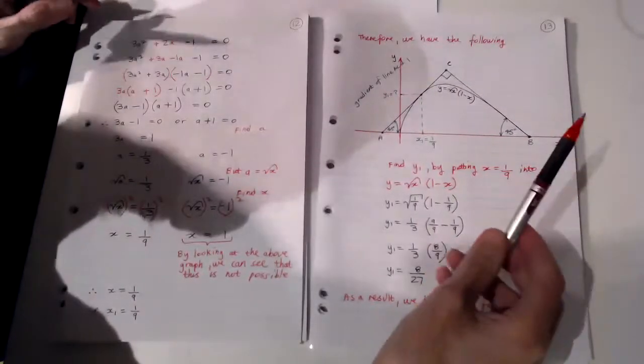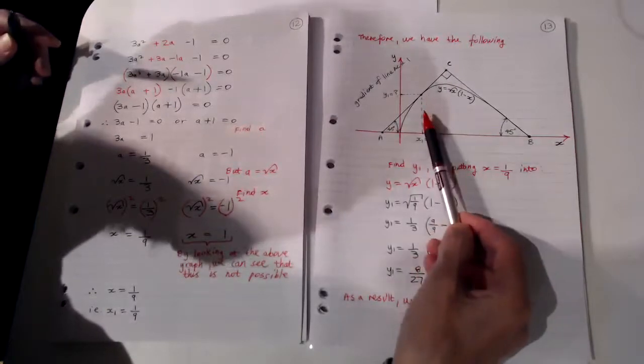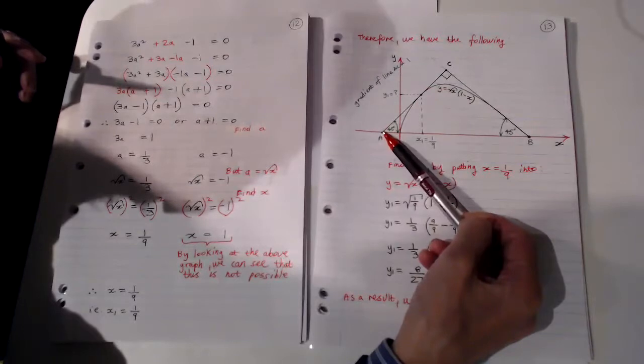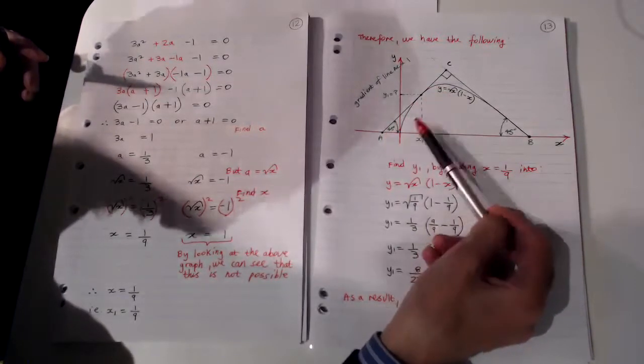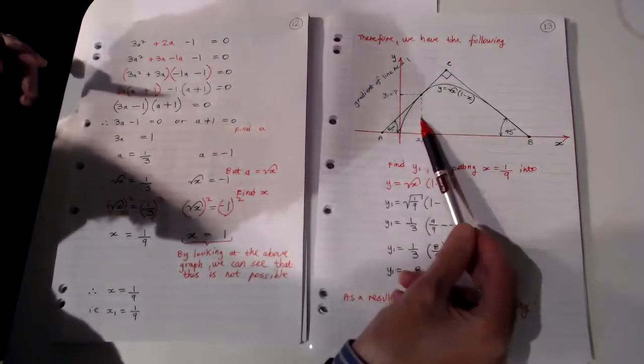So we get the following. So therefore we will have the following. As you can see, I've redrawn the diagram, and now we know that the intersection point between the green tangent line AC and the black curve is x sub 1 equals 1/9.